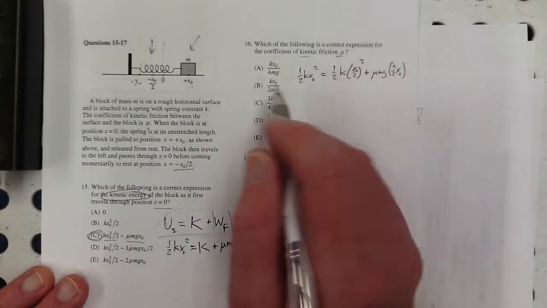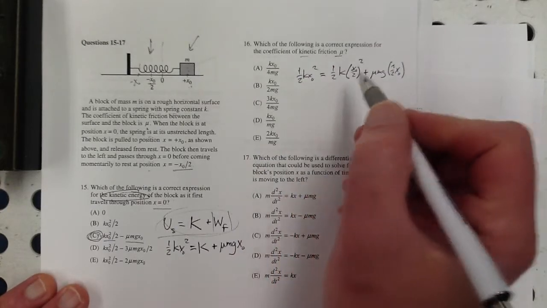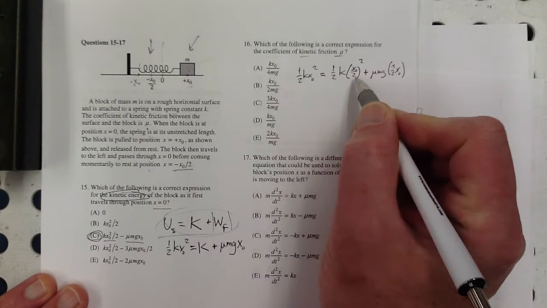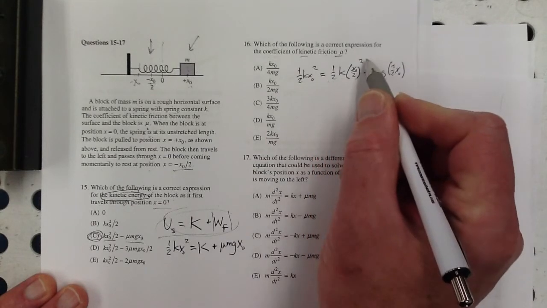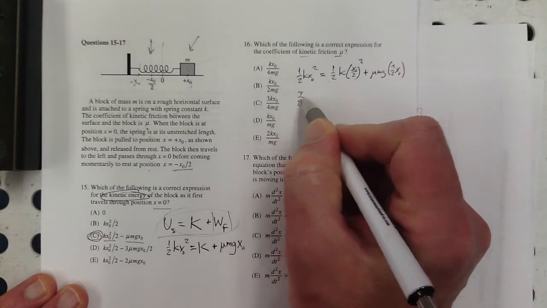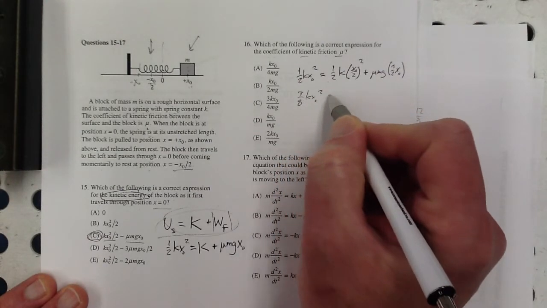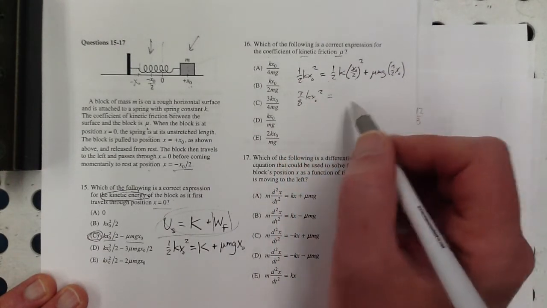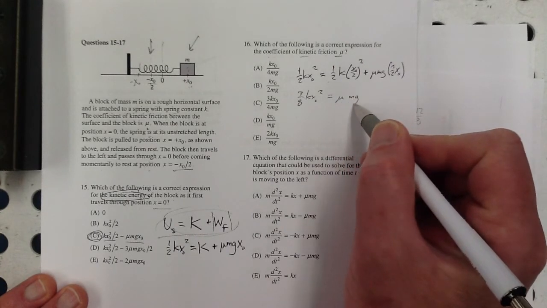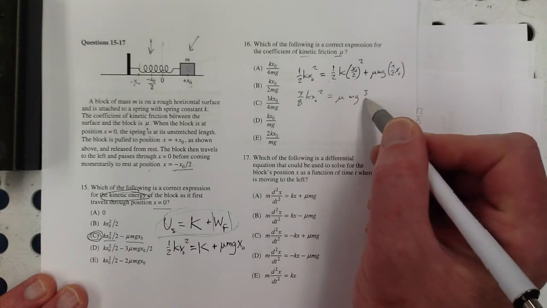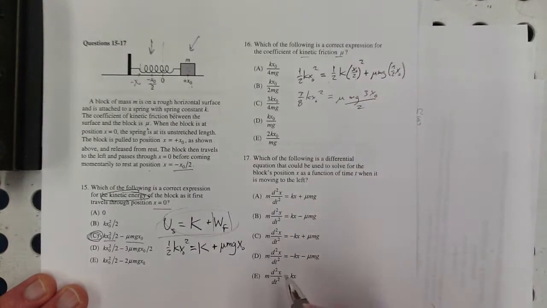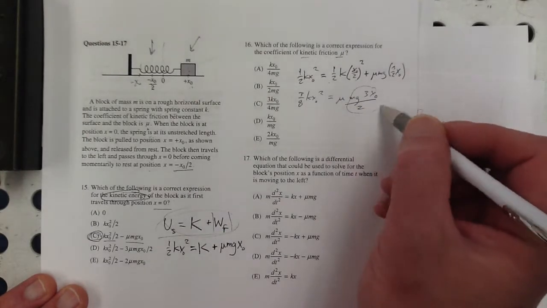So let's see what we get here. This is going to be a quarter, no, sorry, that's an eighth of a kx sub 0 squared, and that's a half of 4. So this is 3/8 kx sub 0 squared is equal to mu mg. Let's write it like this. So I need to divide by this.